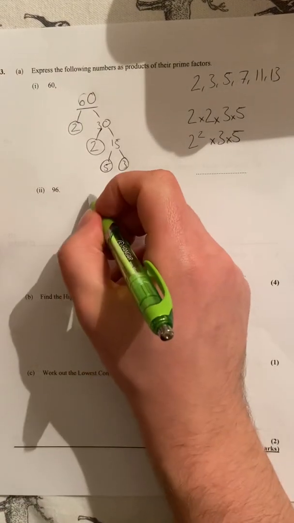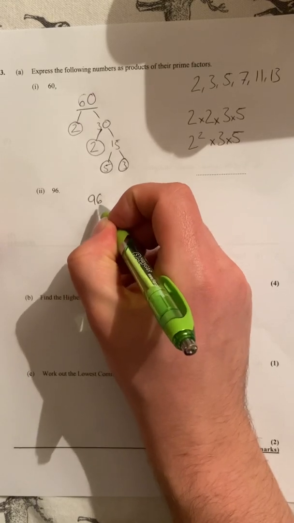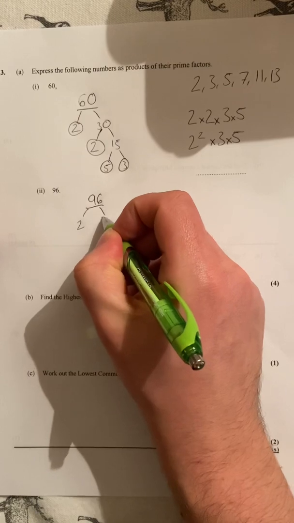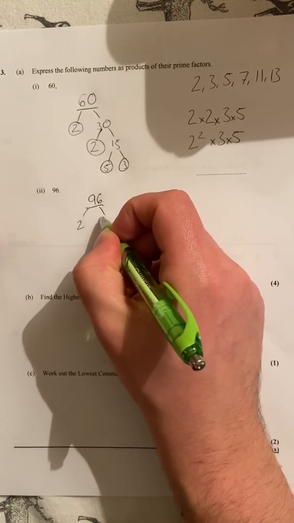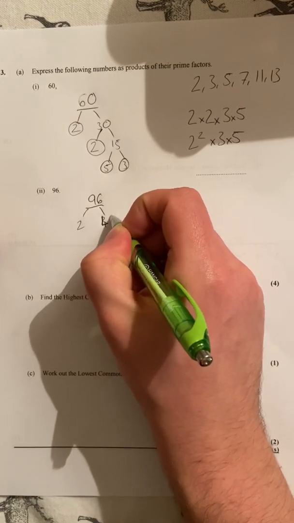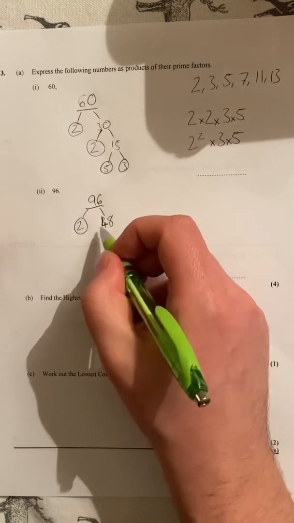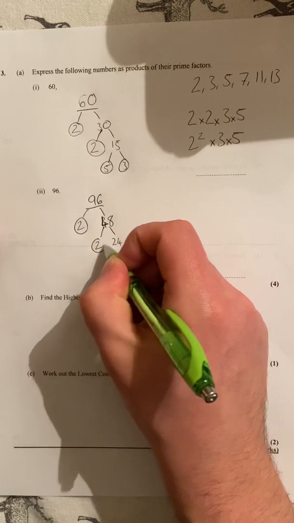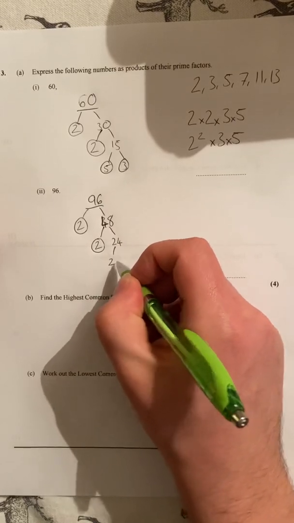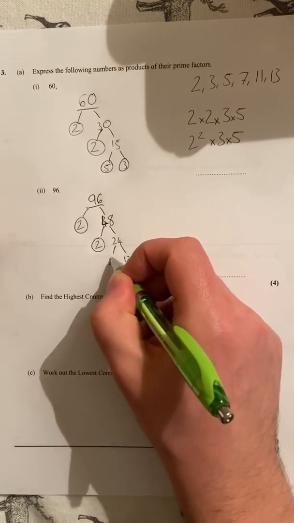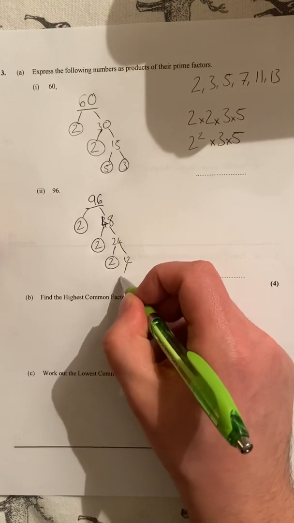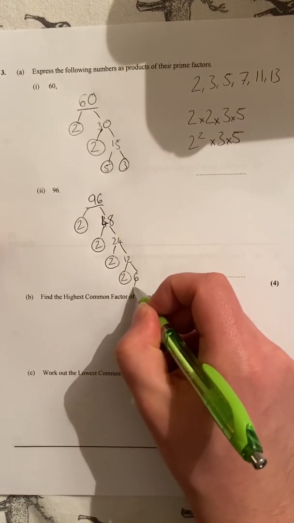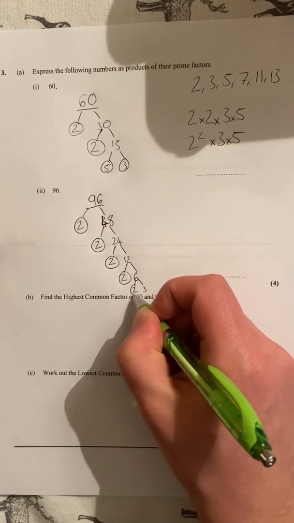Okay, 96, we're going to do exactly the same. We're going to have 96 at the top. We're going to have 2 and 48, circle the 2. Then 2 and 24, 2 and 12, 2 and 6, and 2 and 3.